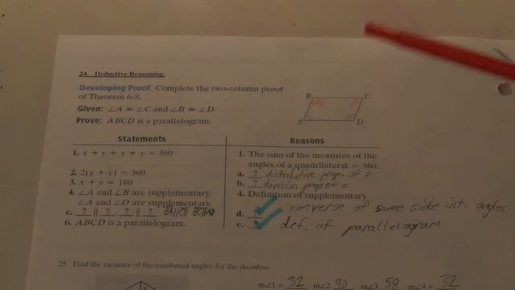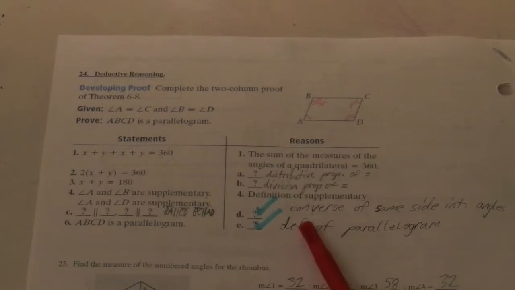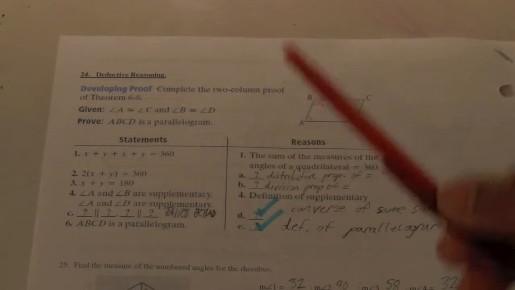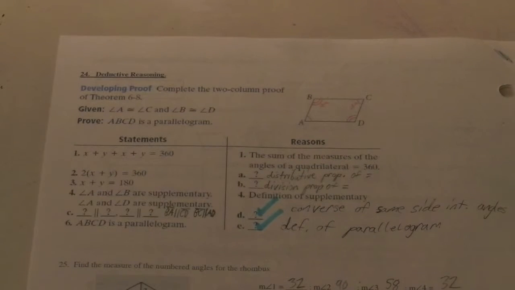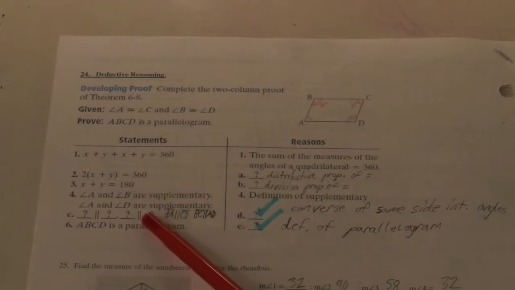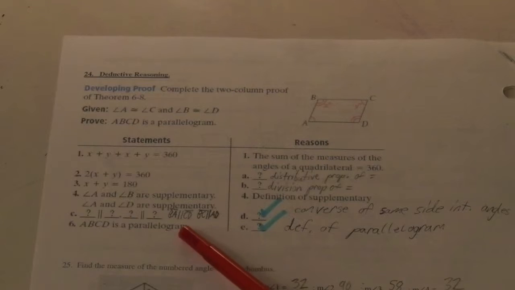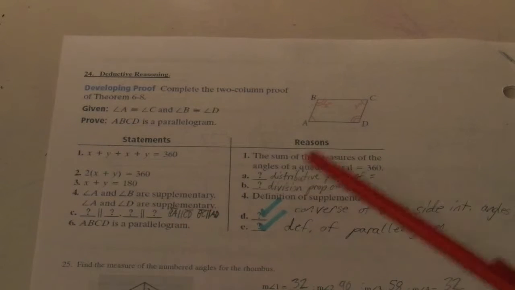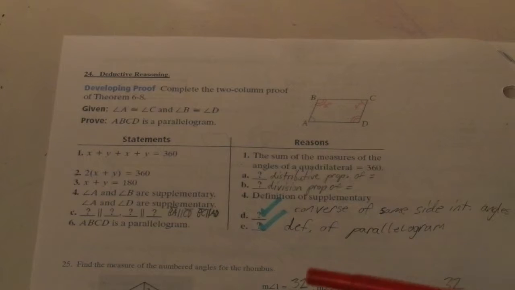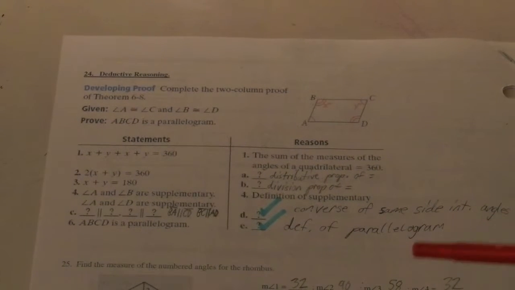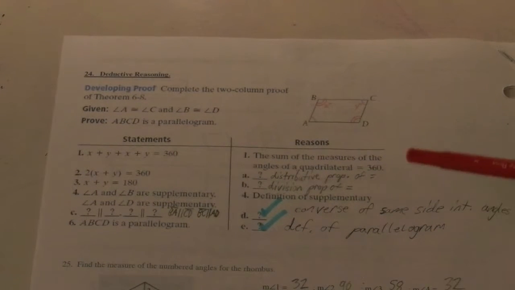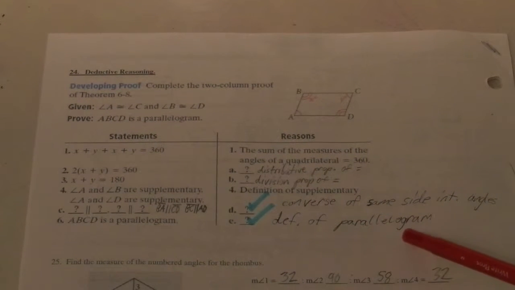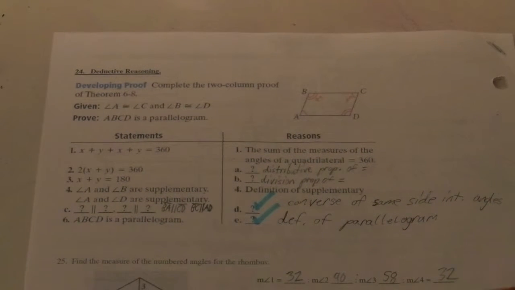Because they're supplementary angles, I can use the converse of the same side interior angles theorem to figure out that BA and CD are parallel and BC and AD are parallel. And because I know that those four lines are parallel, I know that ABCD is a parallelogram, because the definition of a parallelogram is a quadrilateral with two pairs of opposite parallel sides.